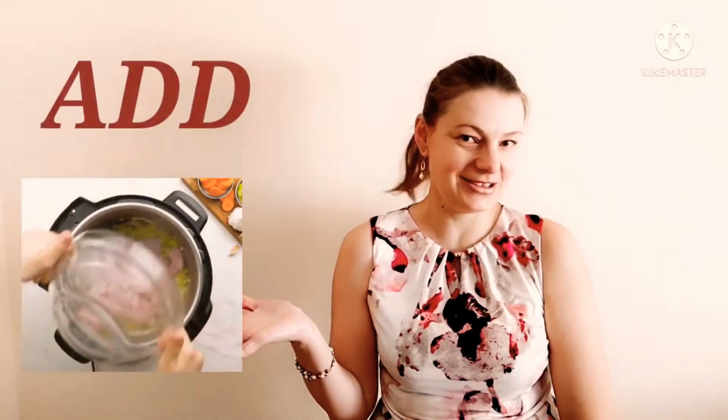So guys, the next step of the cooking process will be combining different ingredients all together. But of course, there is a huge variety of vocabulary units to express what you really want to do. And we'll start our journey of learning with add. Add. So if you add one thing to another, you put it into the dish you cook.